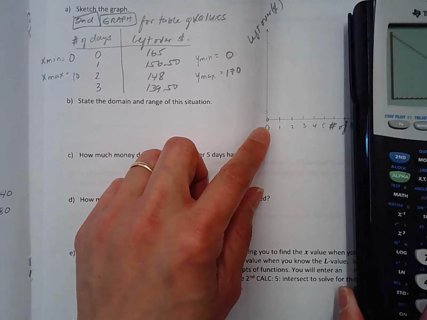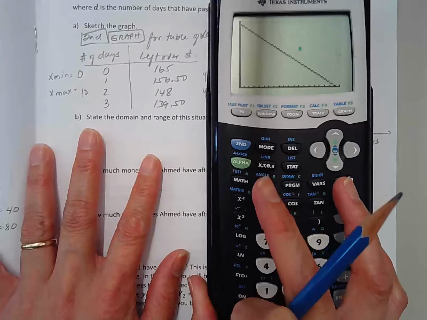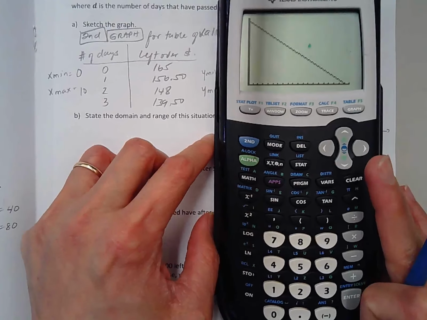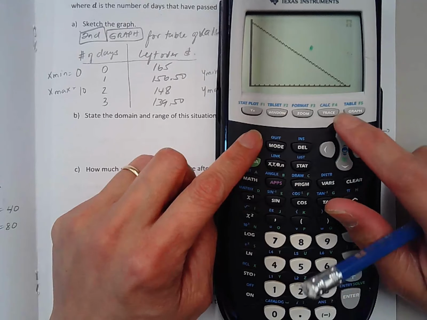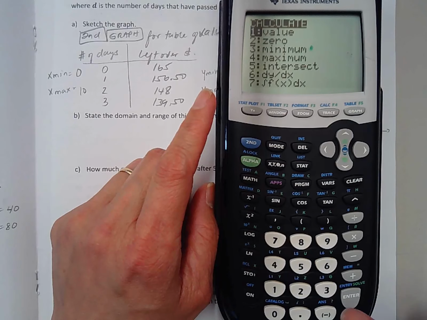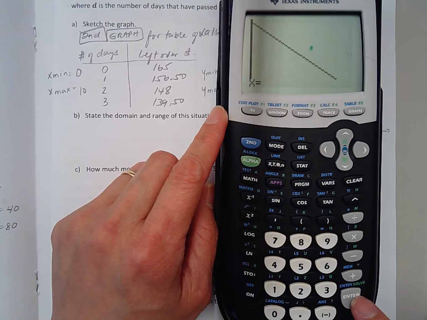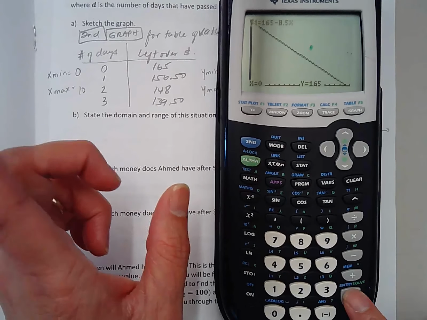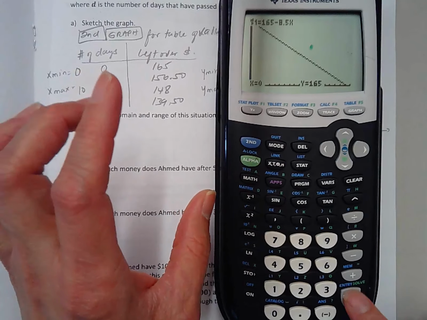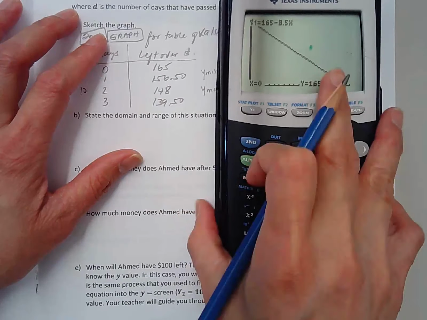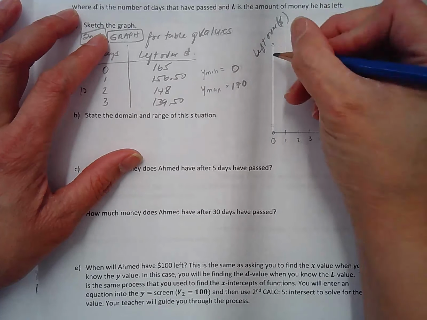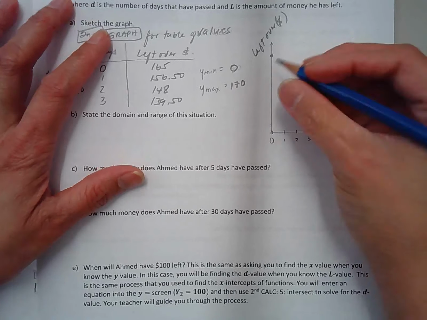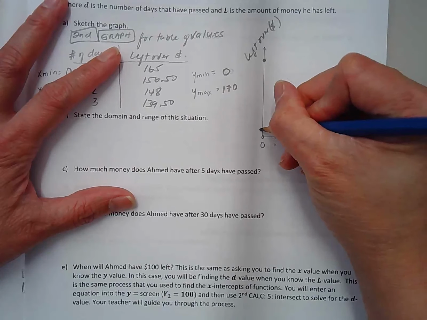So let's figure out the y-intercept. How do we do that? Second function, 1, x equals 0. Press enter. So the y-intercept is 165. So 165 up here. How can we do this?